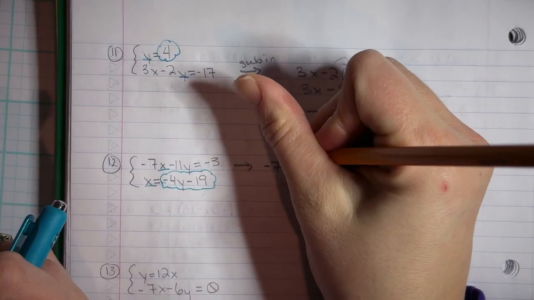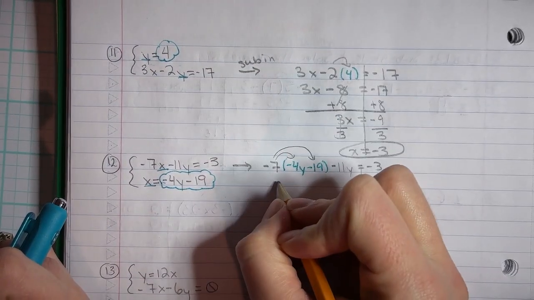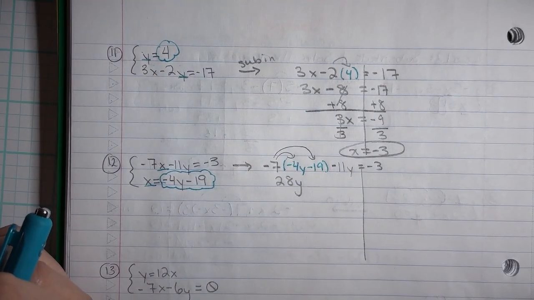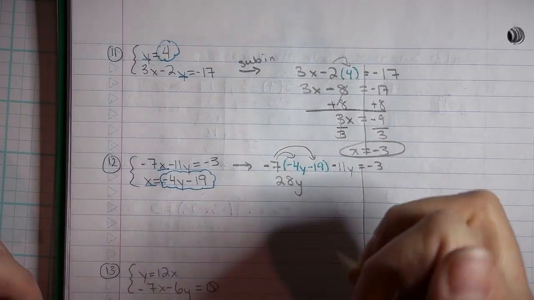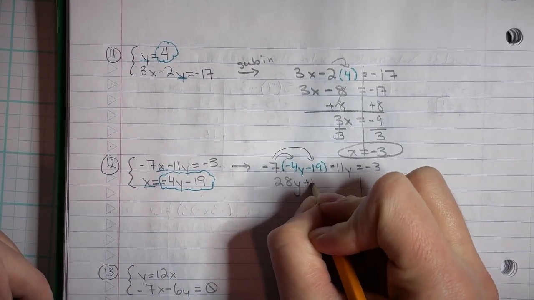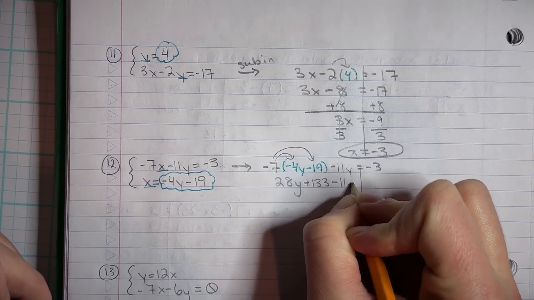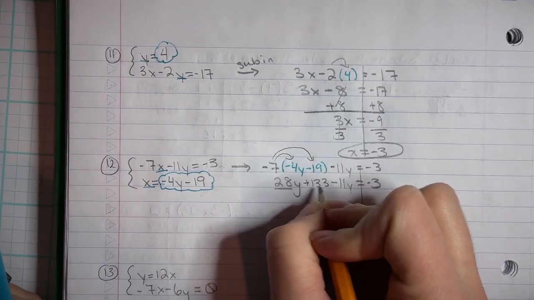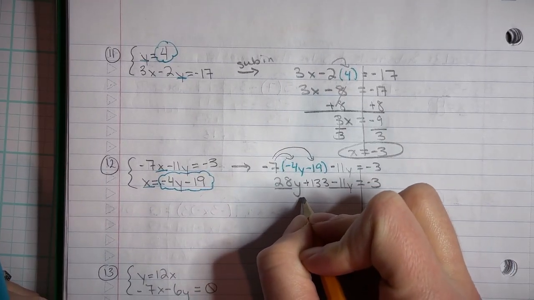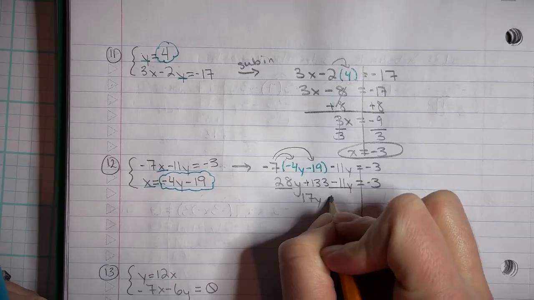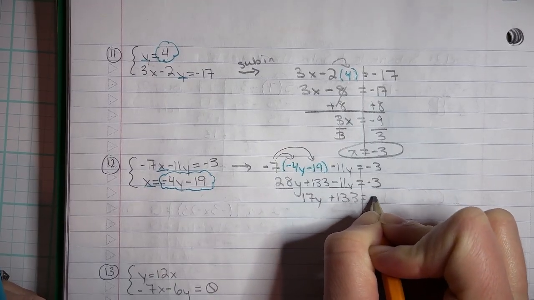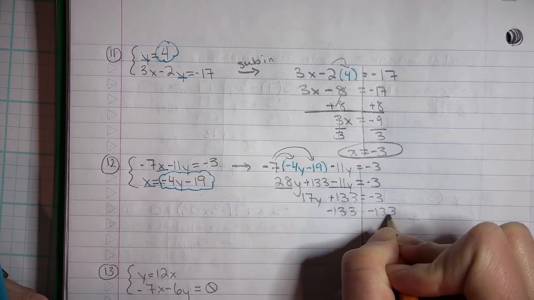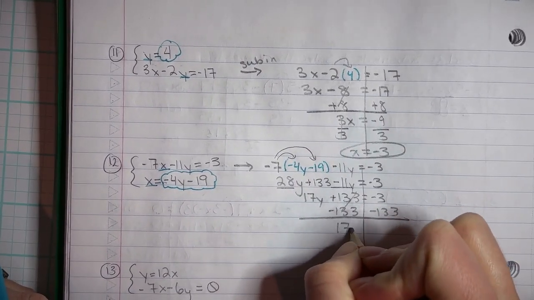We're going to distribute this all the way through, which is a fancy word for multiply. So we get 28y. And then 7 times that, a negative times a negative is positive, so we've got 133 minus 11y equals -3 outside the parentheses. We combine like terms here, so this gives us 17y plus 133 equals -3. Subtract the 133. It's a big number, but slow and steady. You can do it even with big numbers.